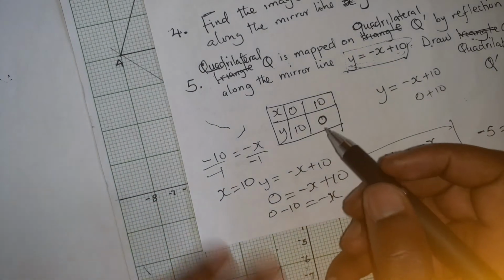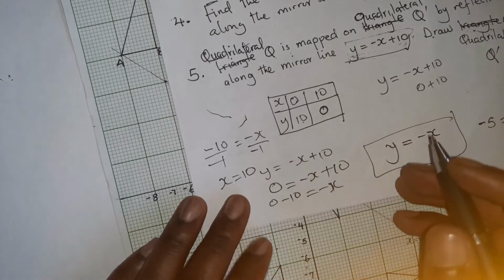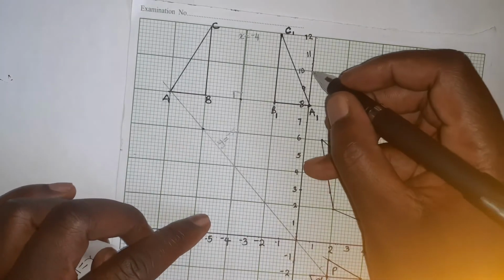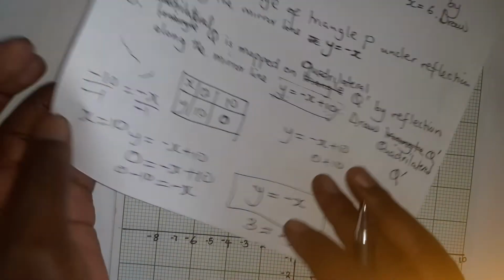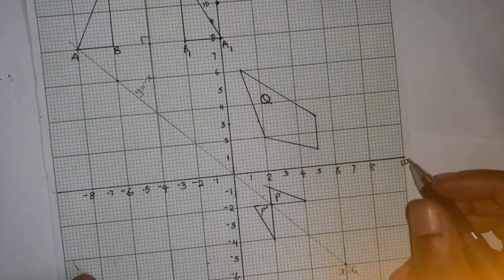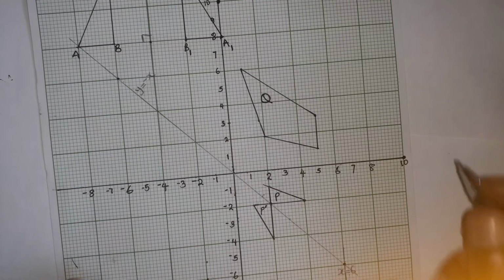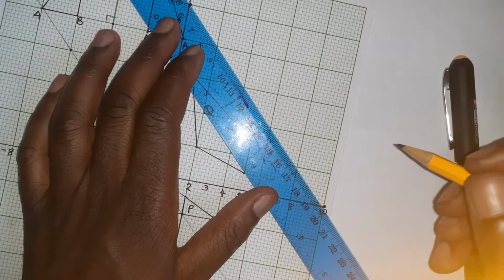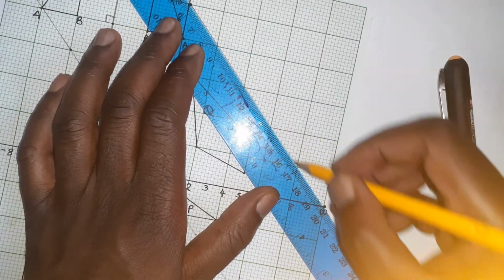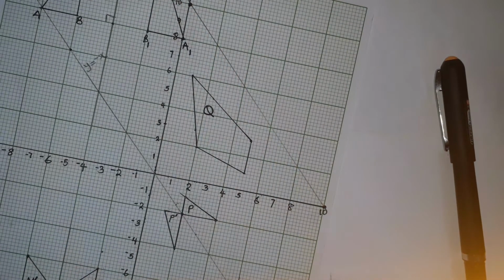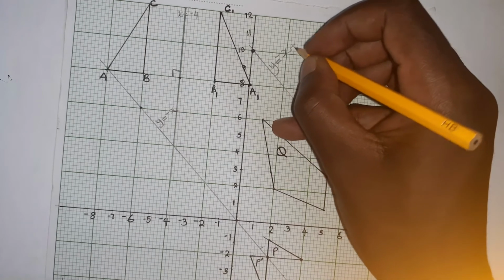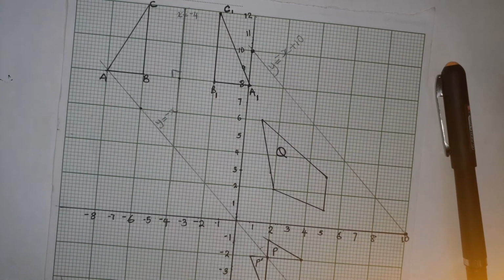So we need to plot this 0, 10. It's this point here. Then the second point is what? 10, 0. It's this point here. Okay, so now we need to draw this straight line. This is the mirror line, which is y equals negative x plus 10, okay?